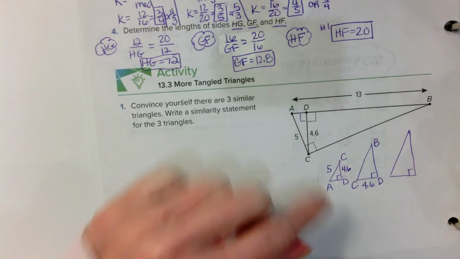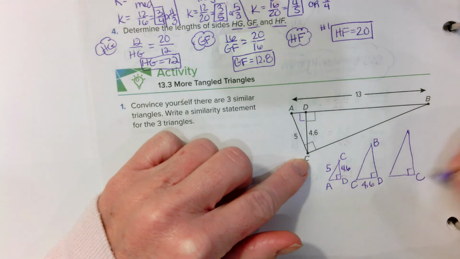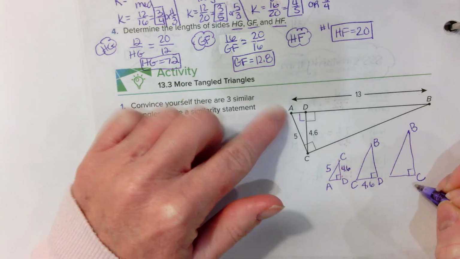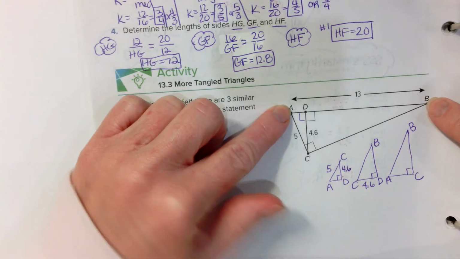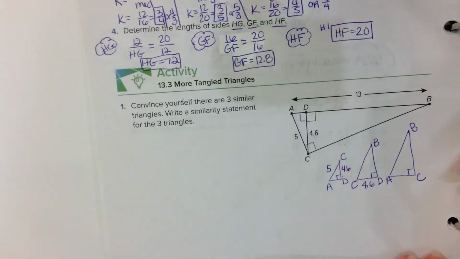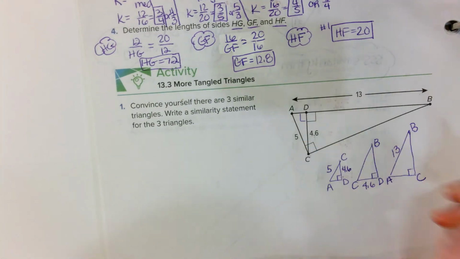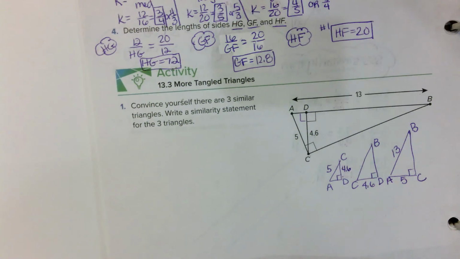So let's take a look then at the biggest triangle. So C is my right angle, and it goes up to B. The short side goes out to A. And let's verify that my hypotenuse is AB. My hypotenuse is AB. I did it correctly. And this is 13. My little side AC is 5. And so I could use the Pythagorean theorem if I wanted to calculate BC. So those would be my 3 triangles.